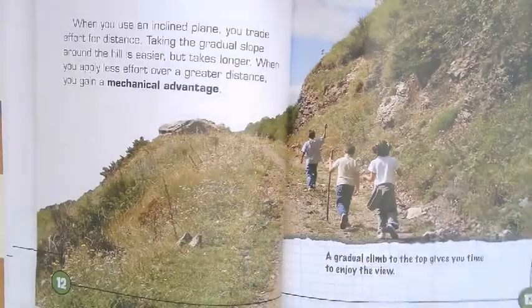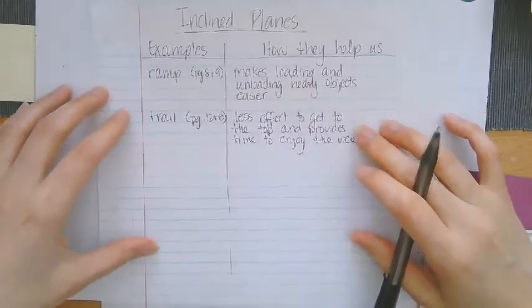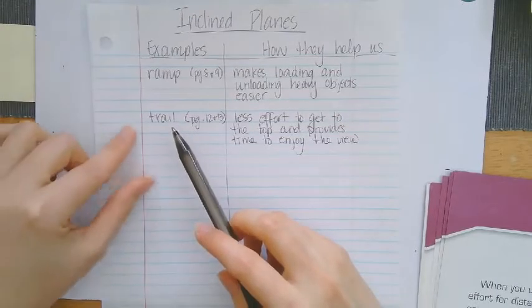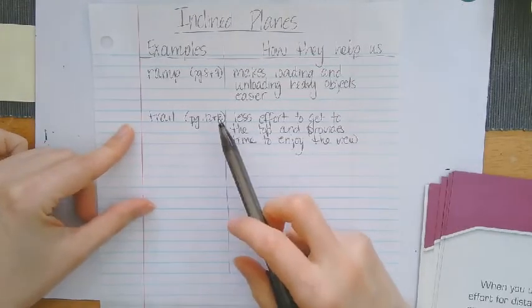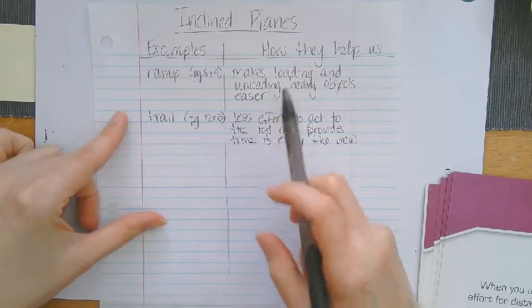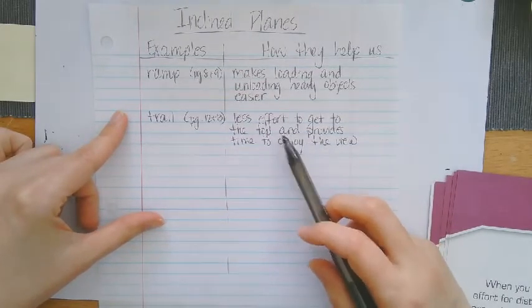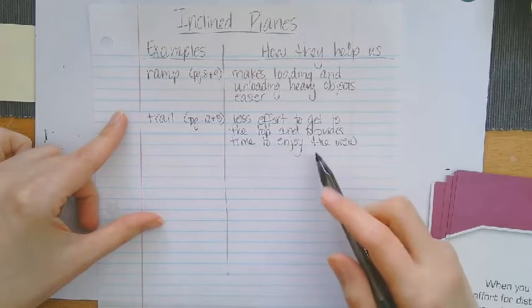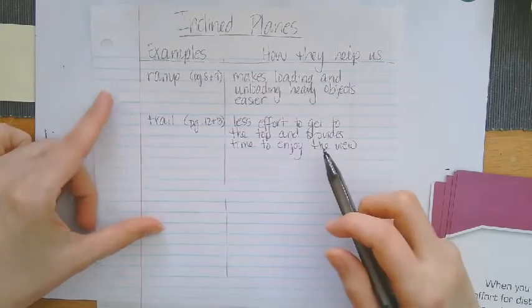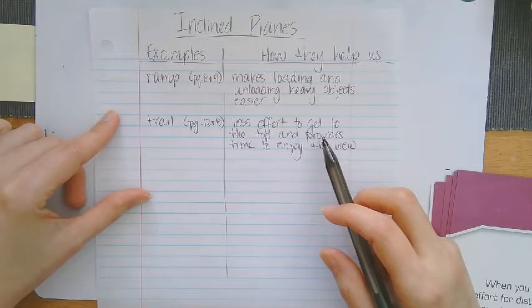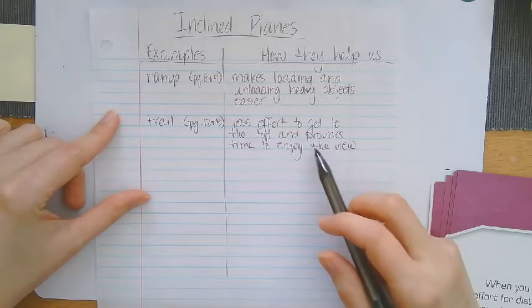All right, so now I'm going to go ahead and show you again what my example is and how they help us. So again, the example provided that I chose was the trail. Pages 12 and 13 tells us a little bit more about that. And a trail helps you because it is less effort to get to the top, okay, and it provides time to enjoy the view. This could be helpful in a lot of different ways. Is it something that makes it less time consuming, less time to get to the top?